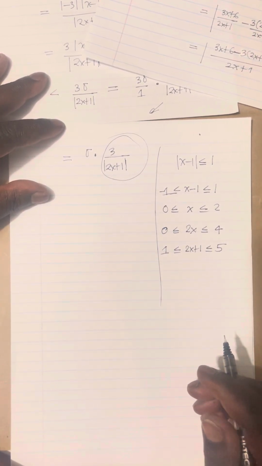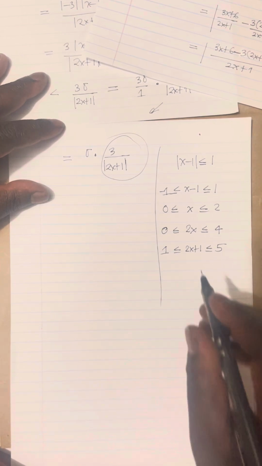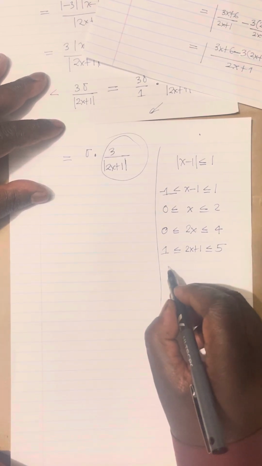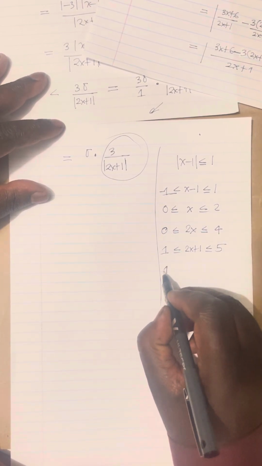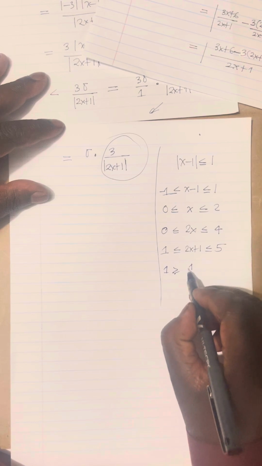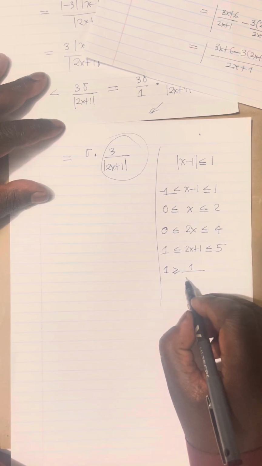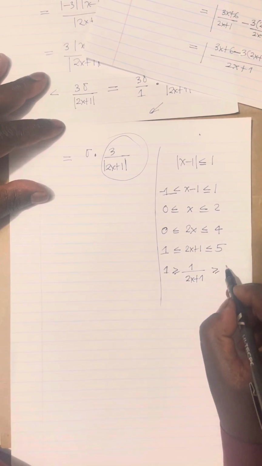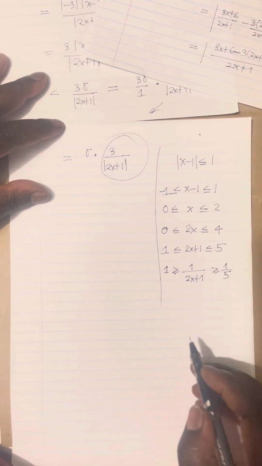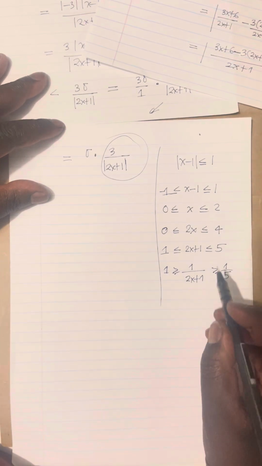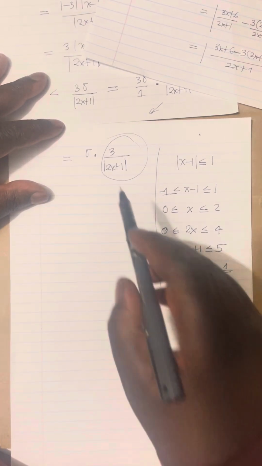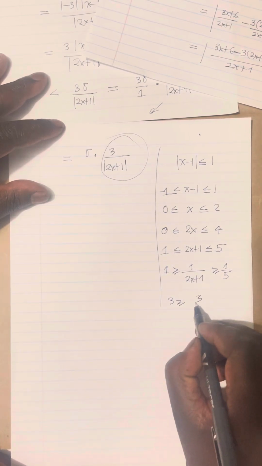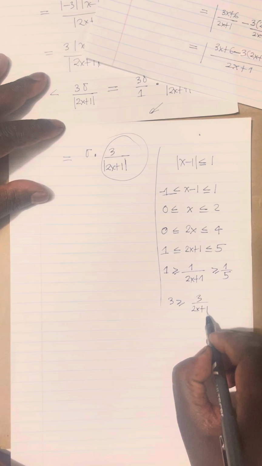Now, what do I do next? I reciprocate this expression, and the inequality signs must change now. So reciprocating 1, I get 1 greater than or equal to 2x plus 1, greater than or equal to 1 over 5, where I reciprocate the expression. Now, notice something. I have a 3 there. I can now multiply the whole thing by 3. So it will be 3 greater than or equal to 3 over 2x plus 1, greater than or equal to 3 over 5.